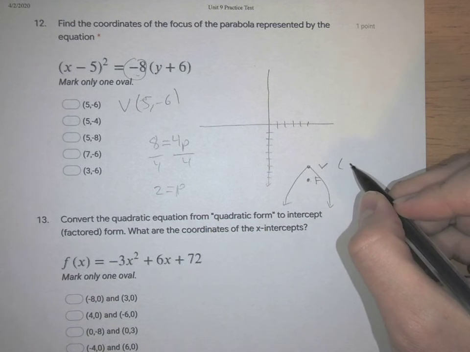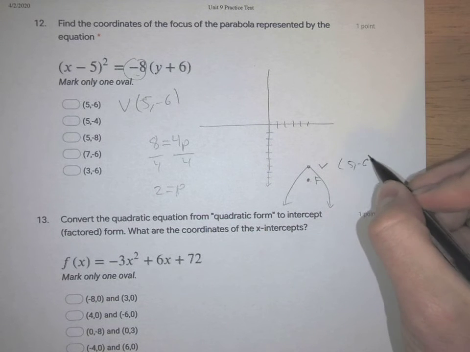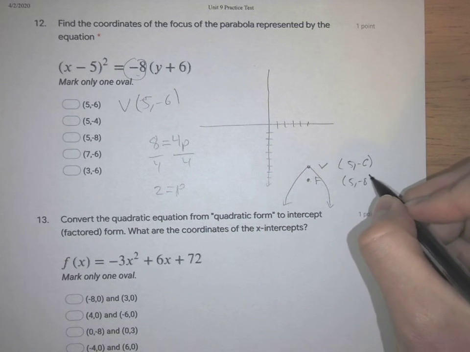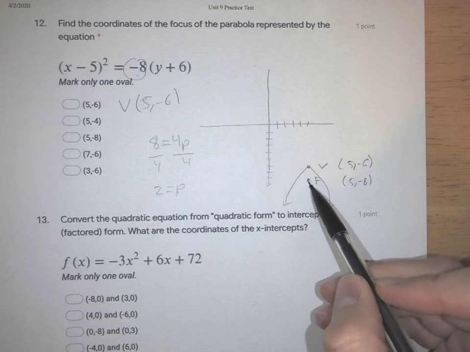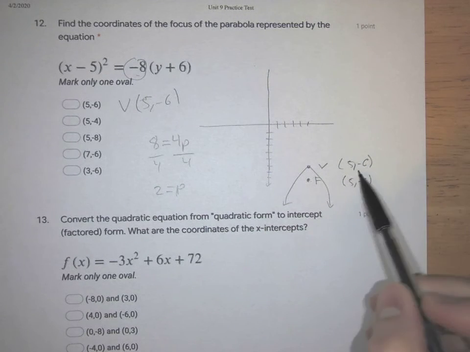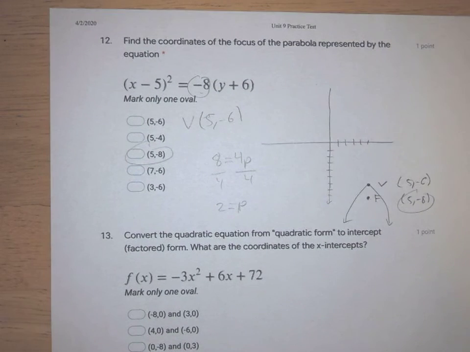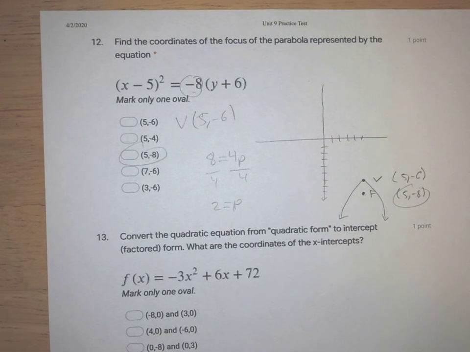So the vertex, again, we knew was at (5, -6). The focus has to be 2 lower, so it has to be at (5, -8). (5, -8). Right. So that's what we're looking for. There are lots of distractor answers in here, so be careful that you're going in the right direction.